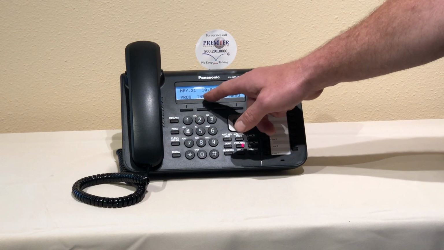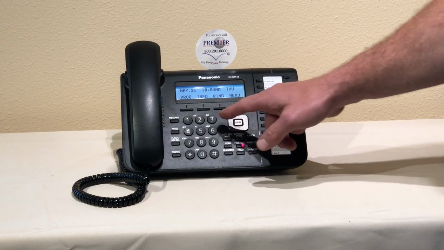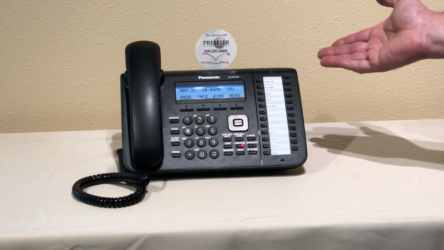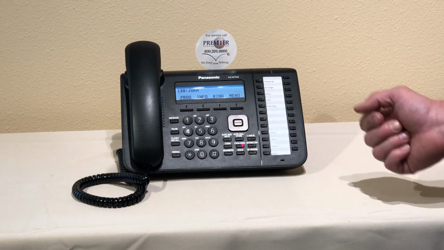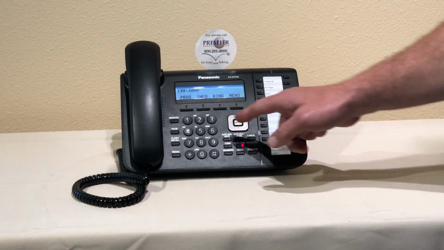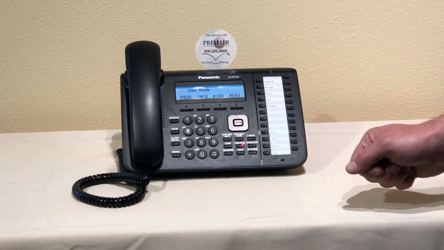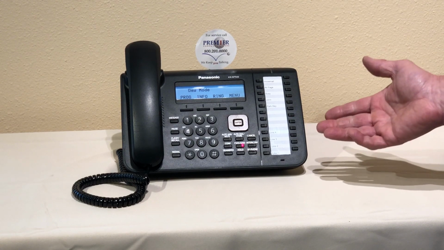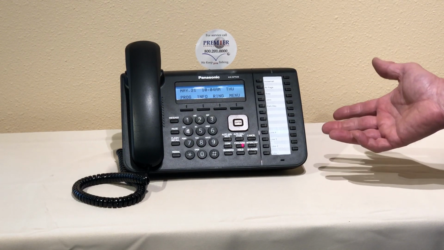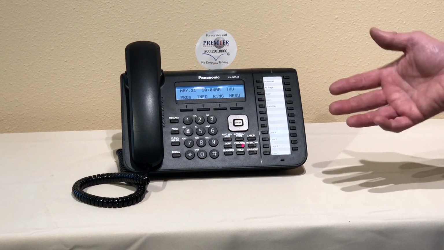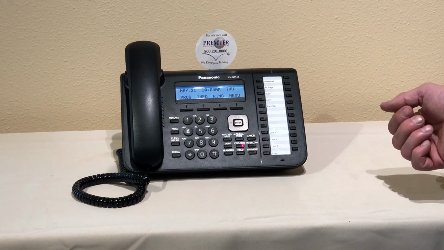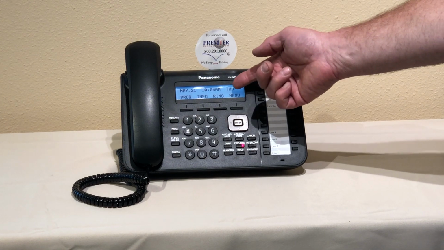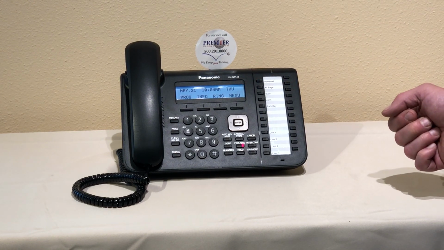Info changes what you see on the display. Right now, this phone is set to date and time. If I press the button once, it gives me the name and the extension number of this phone. I press it a third time, it tells me if this phone is in day mode or night mode. And this is a global feature. All phones are always in the same mode, day or night, lunch or break. And then it'll default back to the date and time.